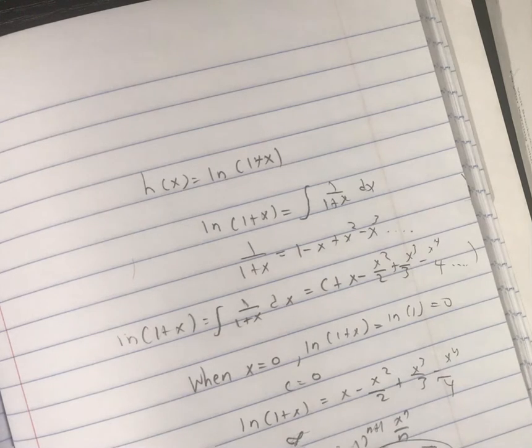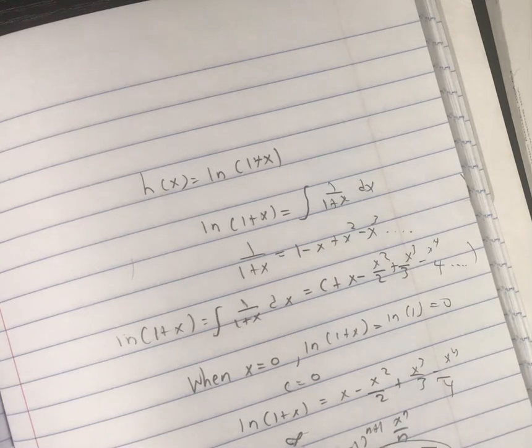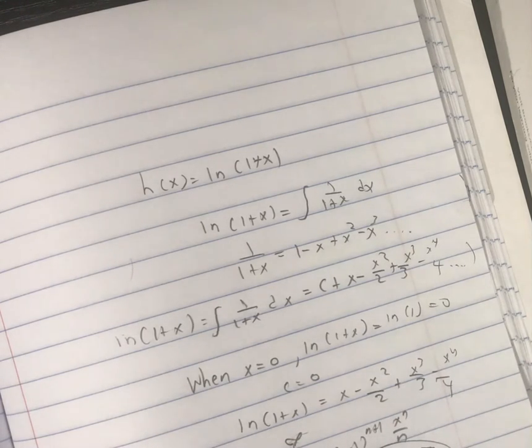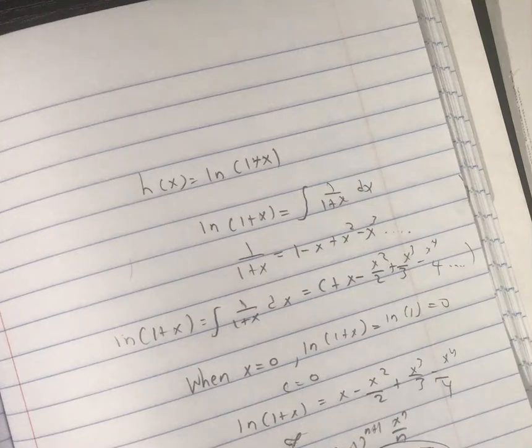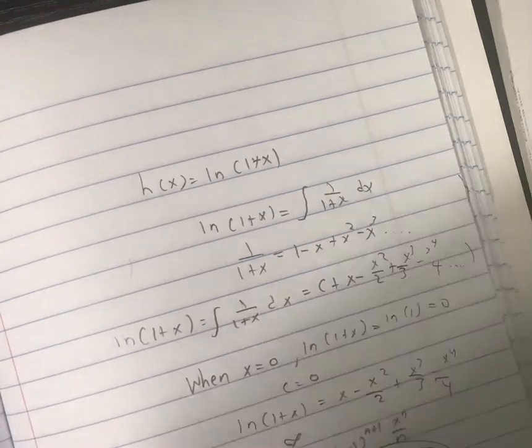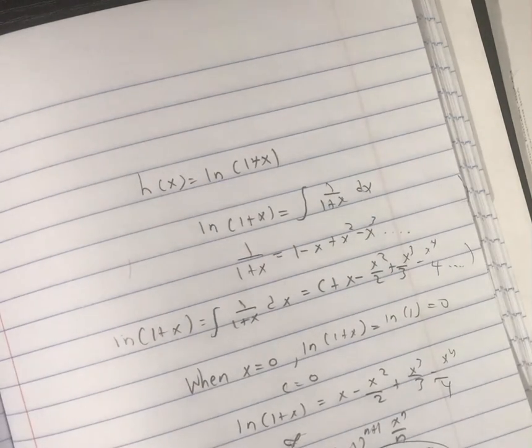So yeah, basically that's how you do it. Just basically for this, instead of taking the derivative, just take the integration, and you'll get the answers.